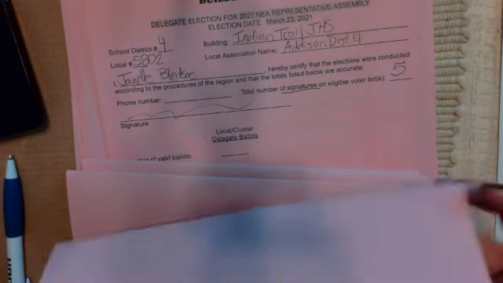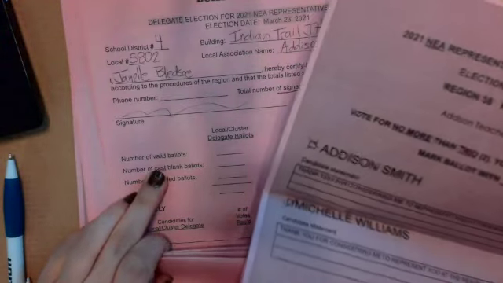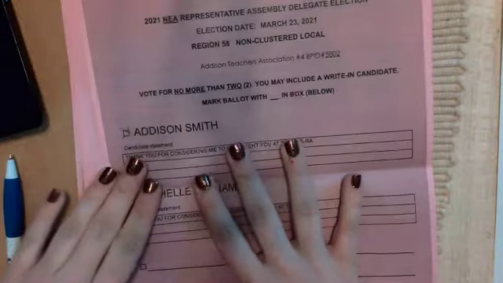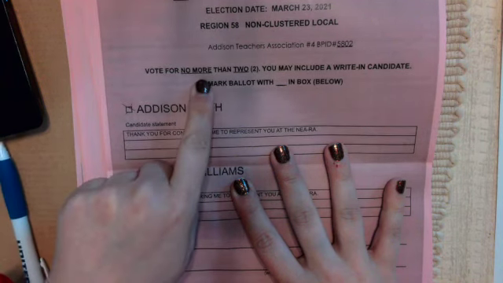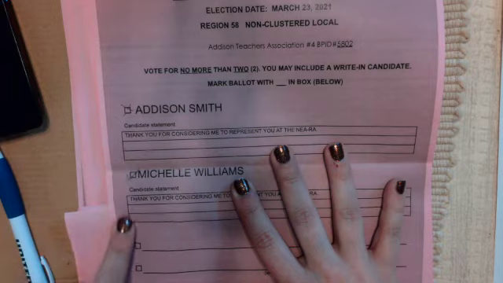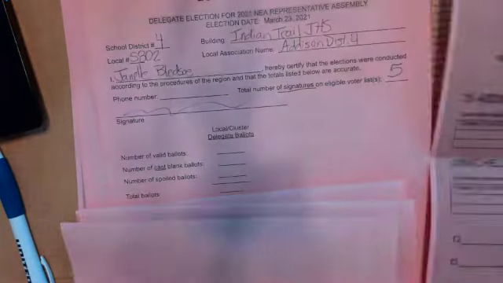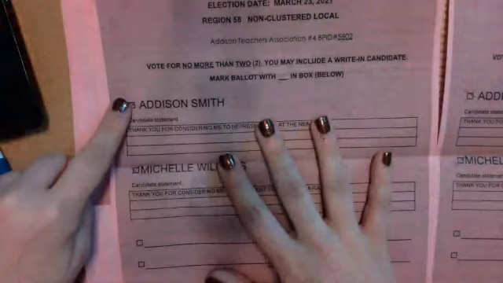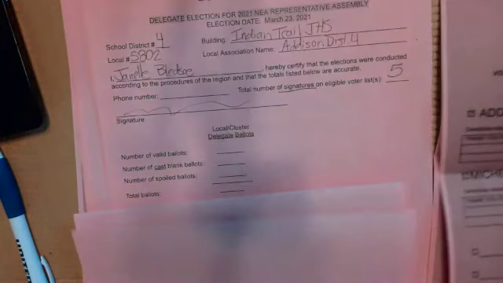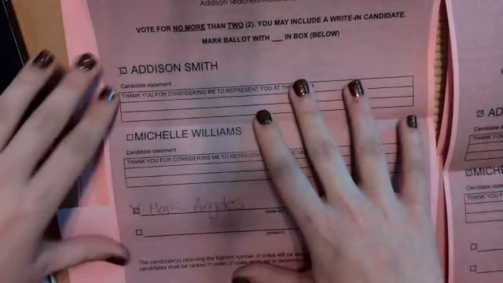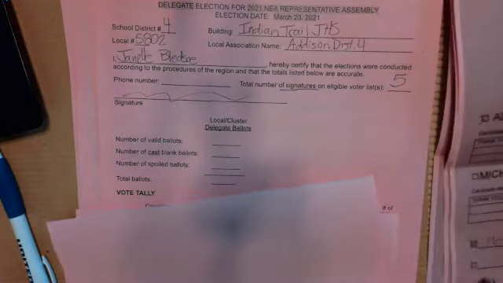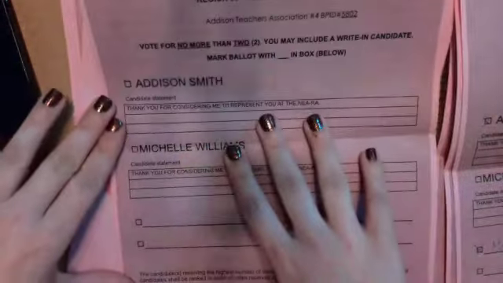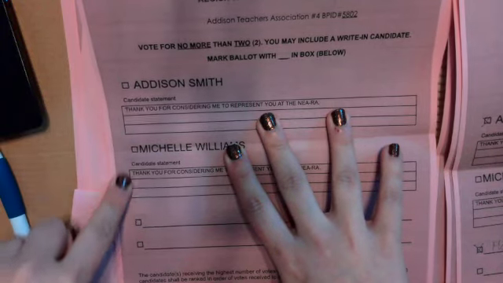So I'm going to count valid ballots. I'm just going to look at whether they are valid or not. This one has 2 votes. You can vote for no more than 2 on this one. So 2 votes, this is valid. That's 1. This one's valid. That's 2. Okay, this one's valid. They have 1 here, 1 write-in. That's 3. Okay, this one, they voted for no one.